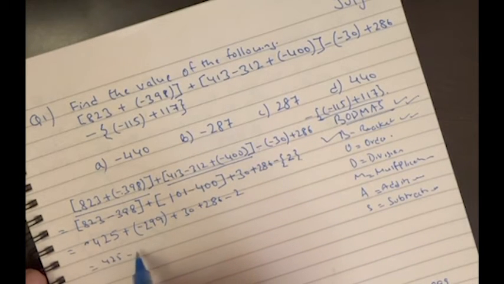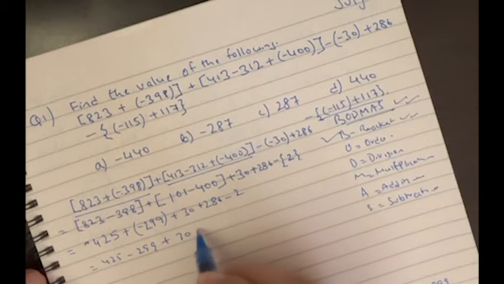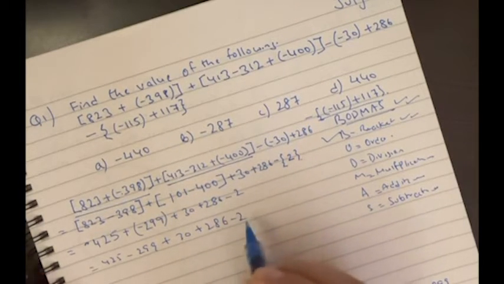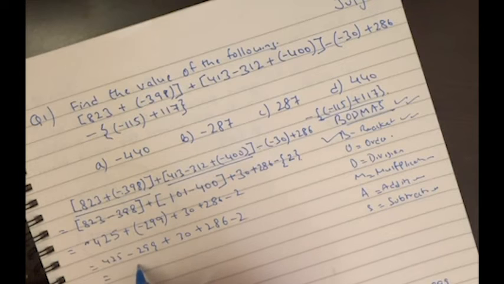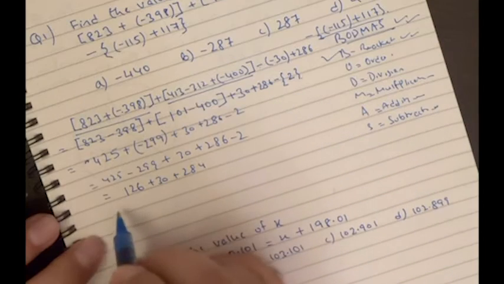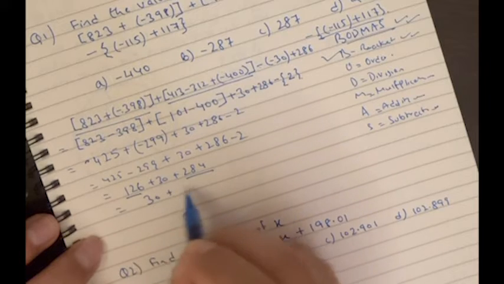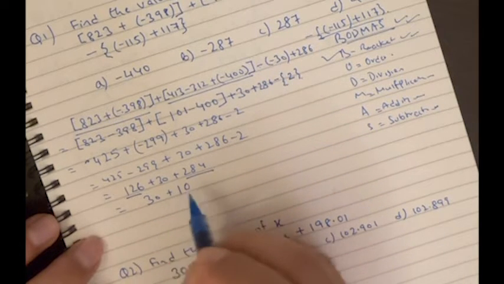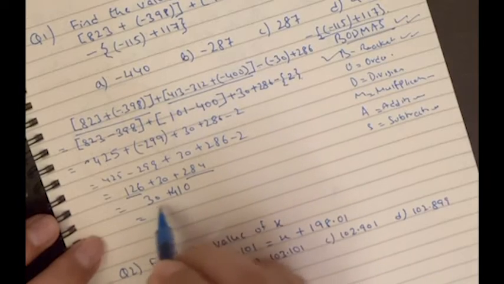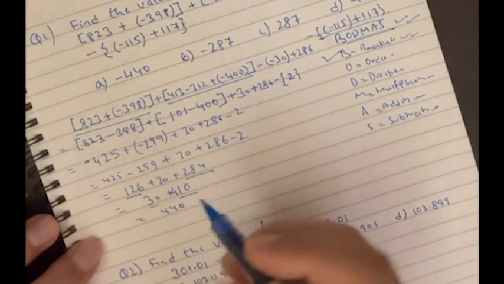So 425 plus minus minus 299 plus 30 plus 286 minus 2. This will be 126 plus 30 plus 284. 126 plus 284 will be 410, and 30 plus 410 will be 440.